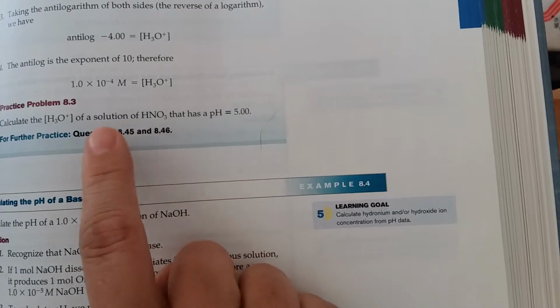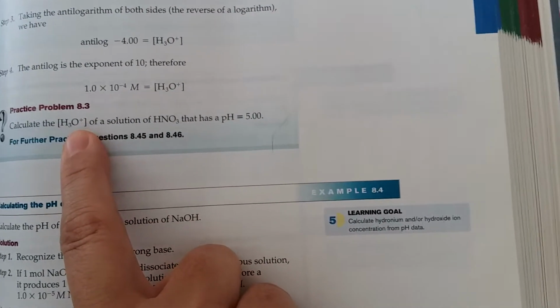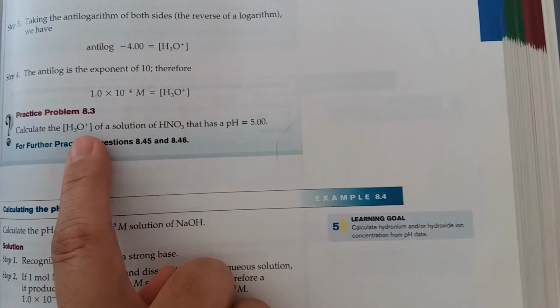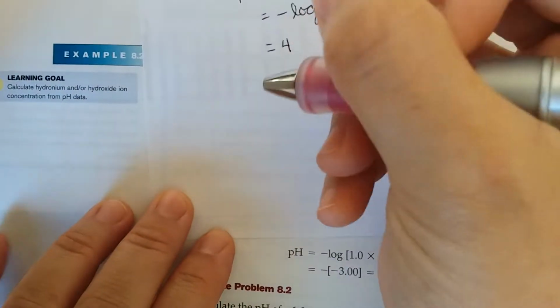So now it's a little bit backwards. Before, they gave us the hydronium ion concentration and wanted us to find the pH. Now they give us the pH and want us to find the hydronium ion concentration. But we'll just use a little bit of algebra on that.